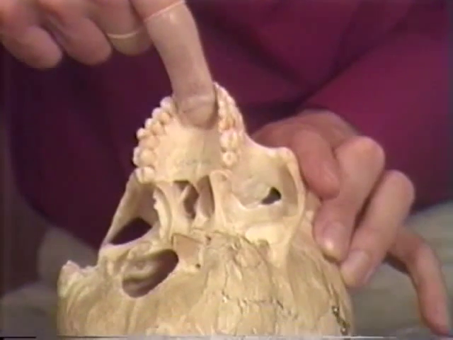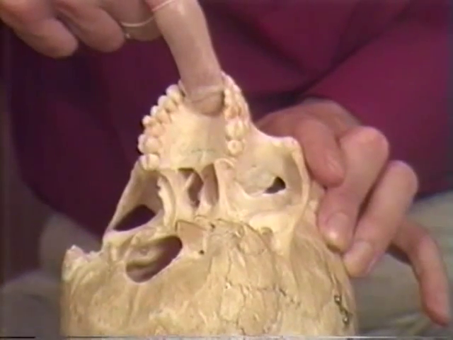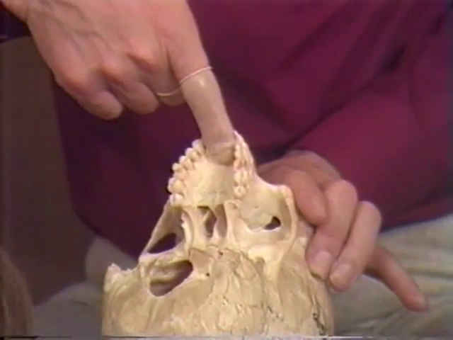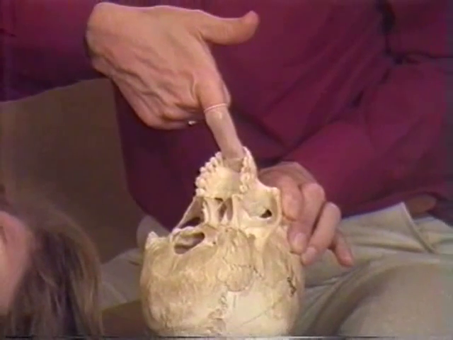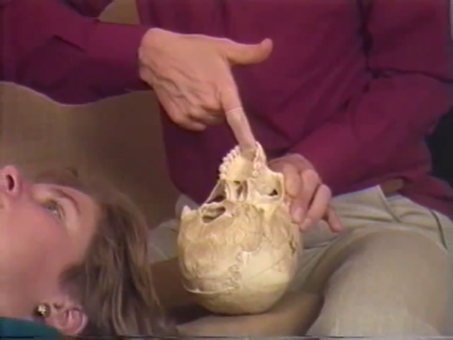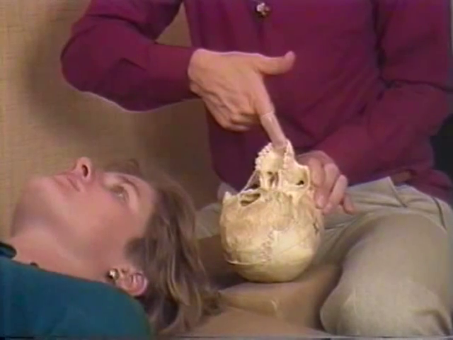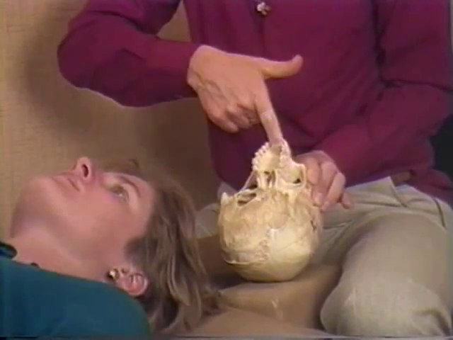One can also test for torsioning of the vomer, which is quite common, and stabilizing the greater wings of the sphenoid, I can introduce from the anterior angle, the anterior position, the vomer to go to the left or to the right.